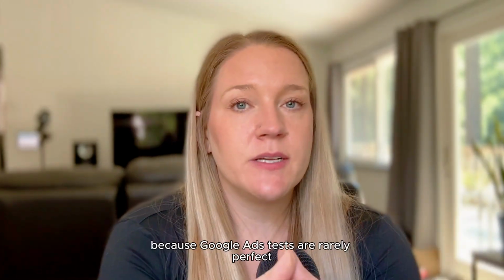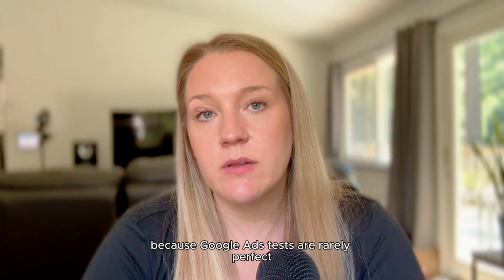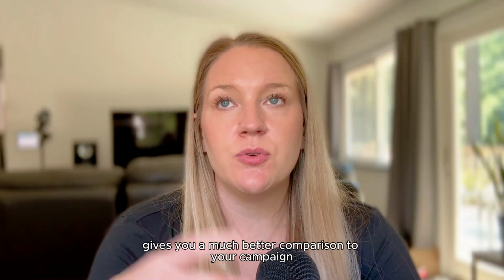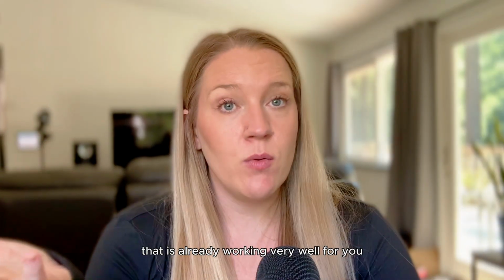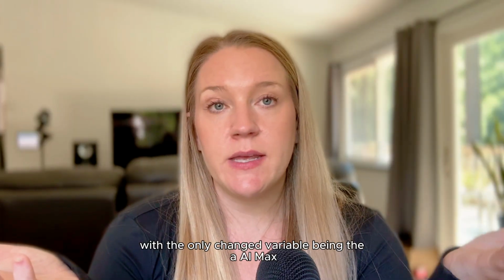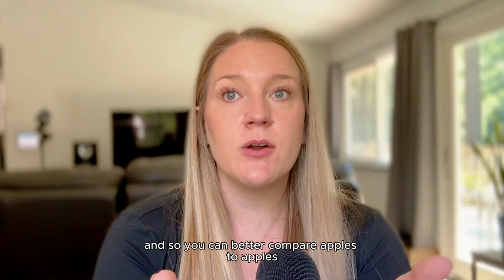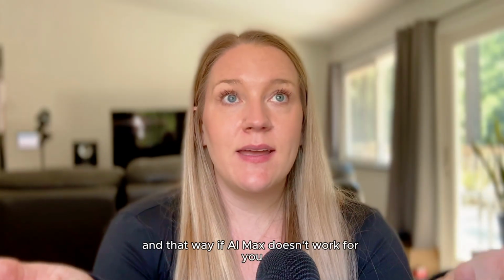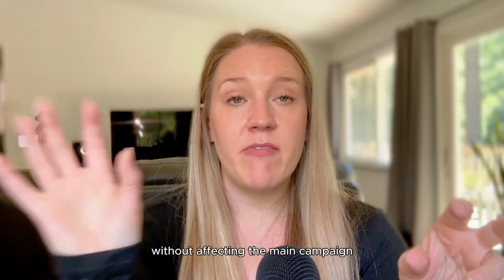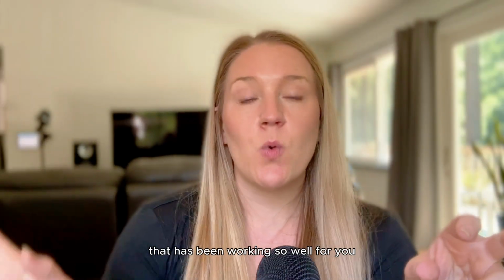And it's not perfect because Google Ads tests are rarely perfect. So doing it this way gives you a much better comparison to your campaign that is already working very well for you, your duplicate campaign with the only changed variable being the AI Max. And so you can better compare apples to apples. And that way, if AI Max doesn't work for you, you can easily shut it off without affecting the main campaign that has been working so well for you.